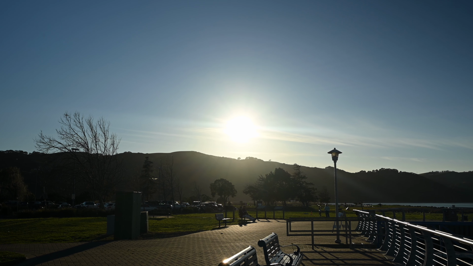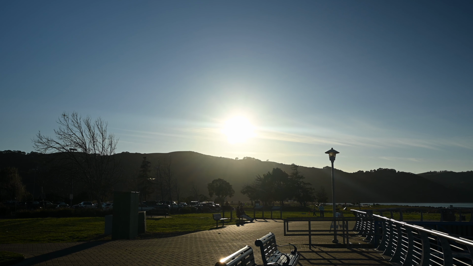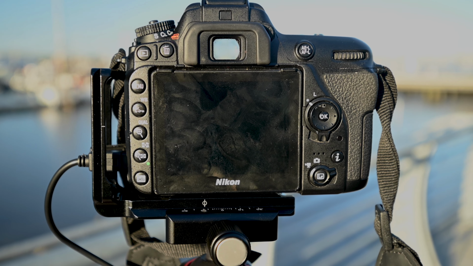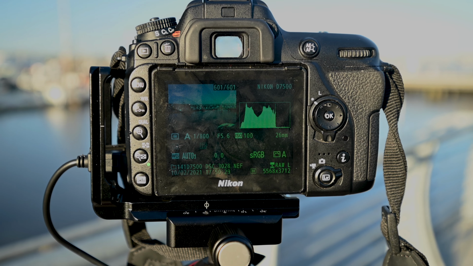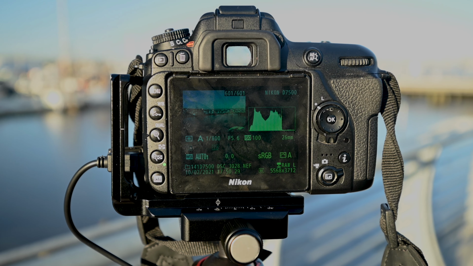Alright, so it's been an hour now. The sun's about to go down behind this mountain pretty soon. We are now also a little bit over 600 pictures, and my shutter speed has now gone down to 1/800 of a second. So things are working out the way we want them to.